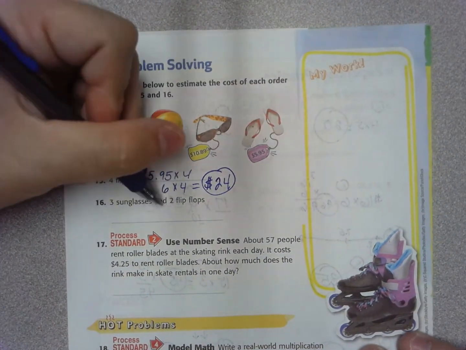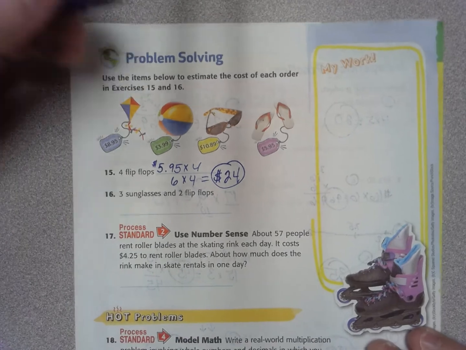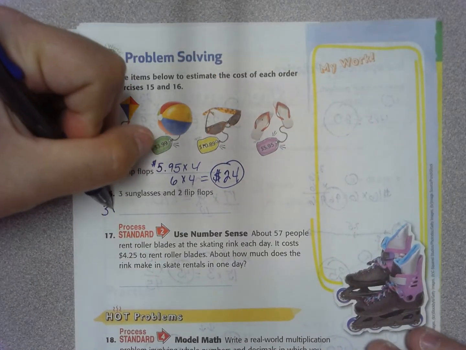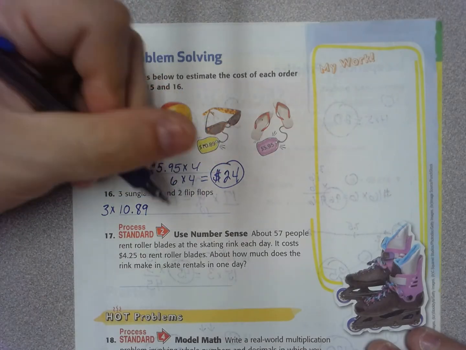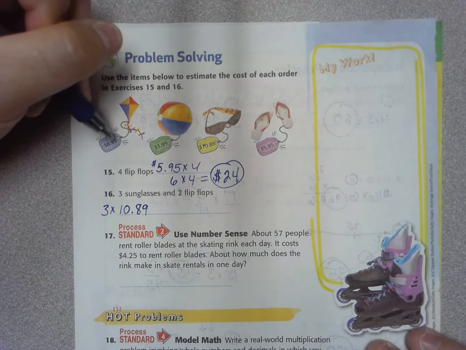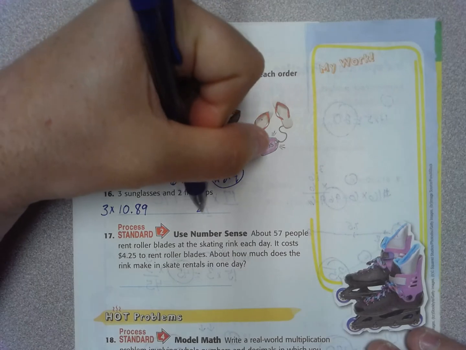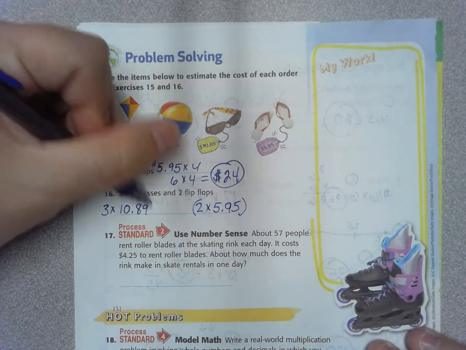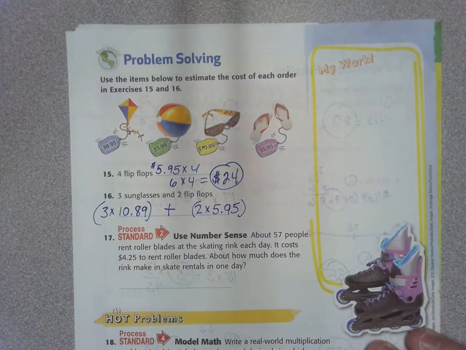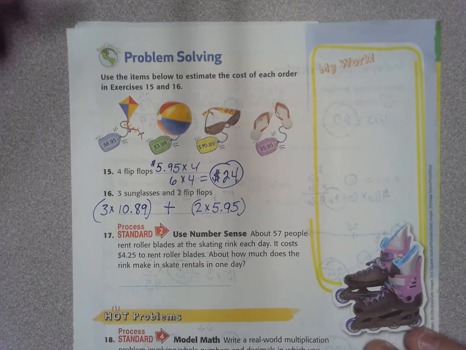Easy. 3 sunglasses and 2 flips. So we got double one here. We have 3 sunglasses, which is 3 times 10.89. And then we have 2 flip-flops. So flip-flops is $5.95. So 2 times $5.95. Let's go ahead and put these in parentheses because we're doing these and then we have to add them. Looks like an add, doesn't it?